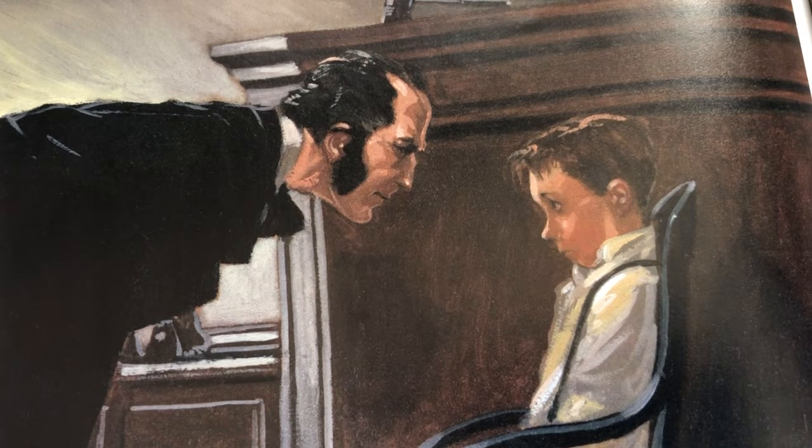Some questions before we start the reading. Who will decide whether Muff Potter is guilty or innocent? Answer: the jury. How many people are on the jury? Answer: 12. If the jury decides Potter is innocent, what will happen to him? Answer: he will go free. If the jury decides Potter is guilty, what will happen to him? He will be hung.